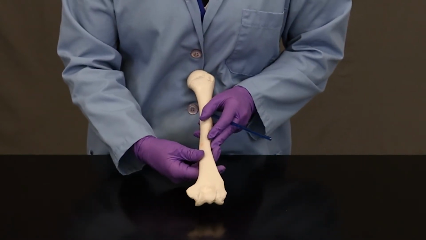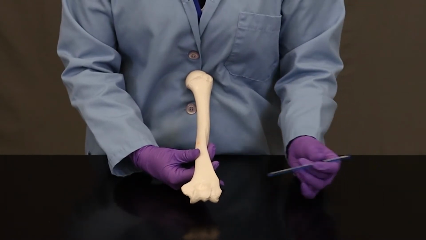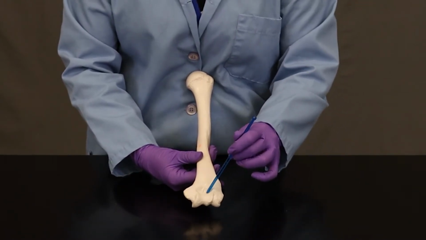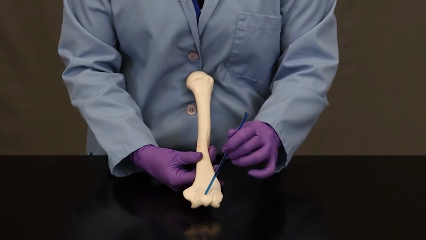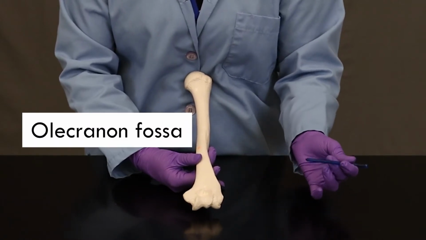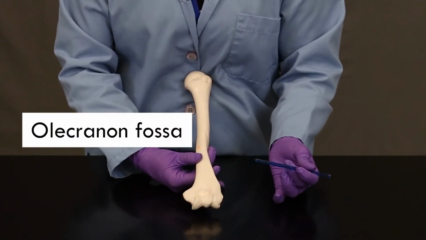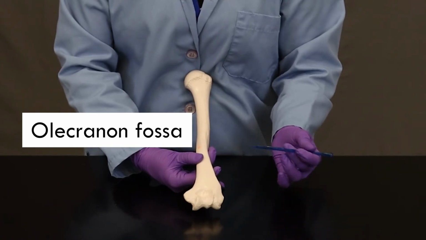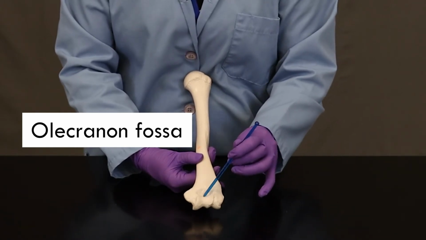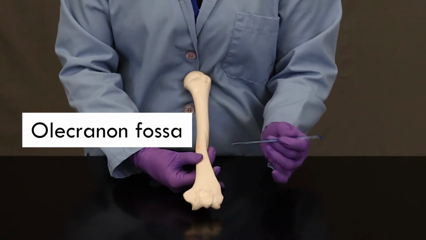So flipping that humerus around to the posterior side, notice this large indentation right here. This large indentation is called the olecranon fossa, and that's where the olecranon process of the ulna is going to fit right into that indentation there. So I'll show you that when we talk about the ulna.